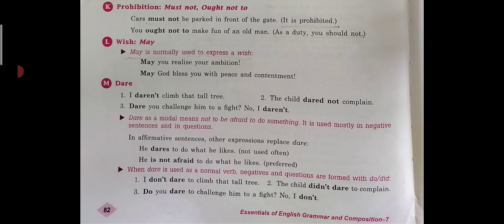So must not we use when something is prohibited, and we use ought not to where it is a moral duty, you should not do something. For indicating a wish, we use may. May is normally used to express a wish.